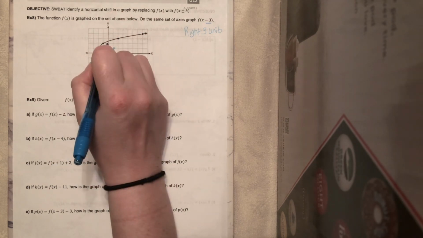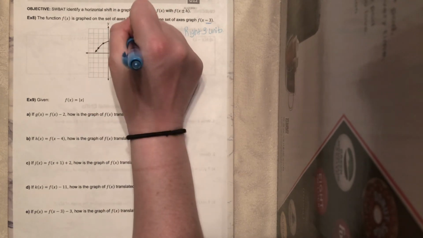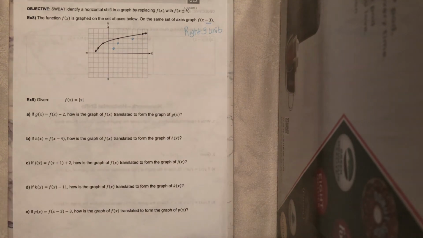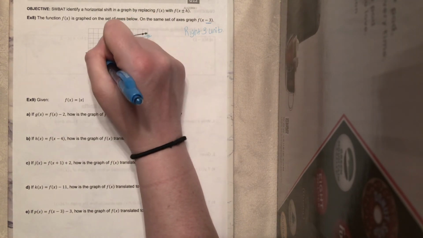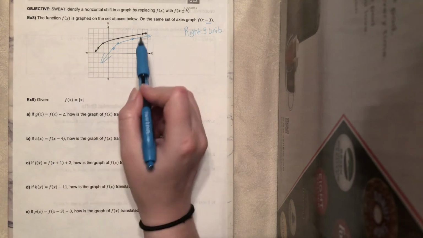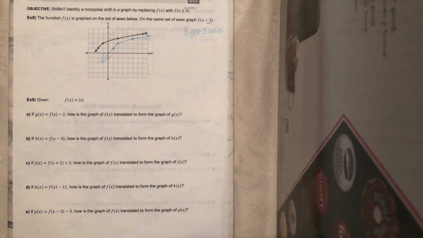1, 2, 3. Again, 1, 2, 3, and one more time, 1, 2, 3, because this guy's going to go off the graph, so I can't really plot him, so I'll leave it. And then I'm going to go ahead and just connect. And I'm done. Make sure it has arrows at the beginning and the end, just like it did on the original function. Okay, cool. Moving on to number 9.